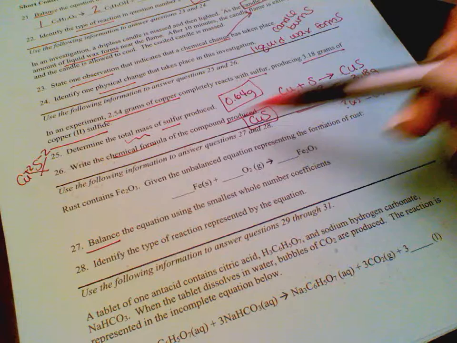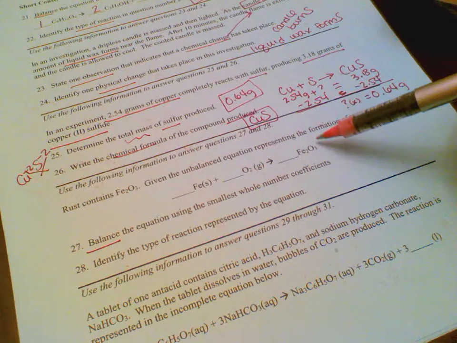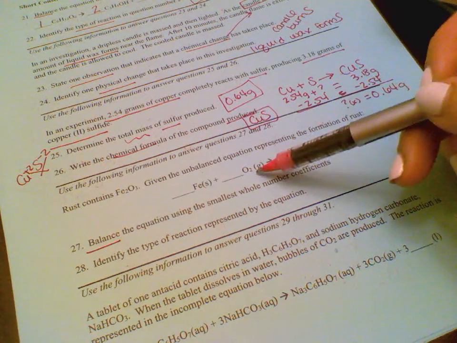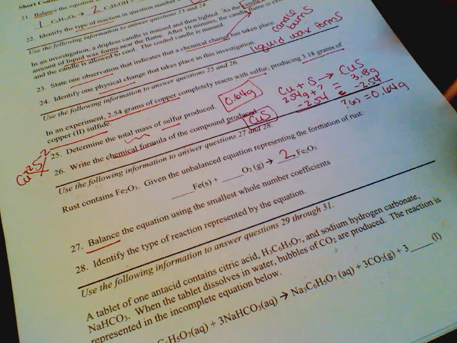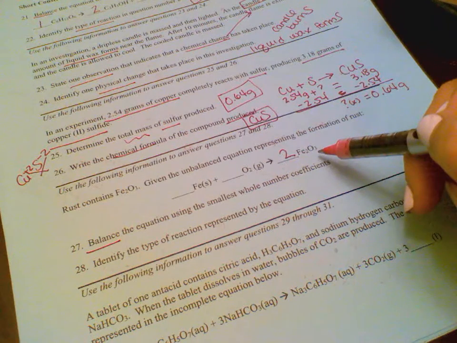But actually, take a look here. 3 O's, 2 O's. I don't like an odd number versus an even number. So I'm going to put a 2 right here because I'm automatically going to make this O be even. So now let's do my O's. I have 2 times 3, which is 6, and I have 2 here, so I'm going to put a 3.